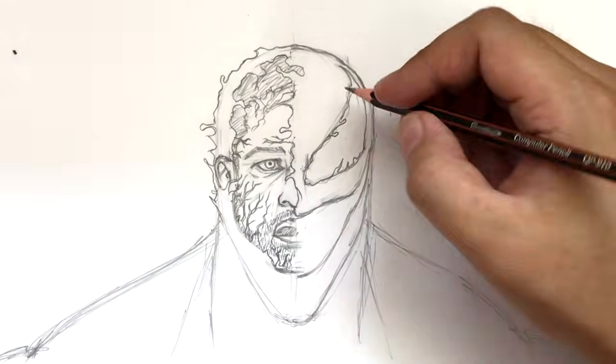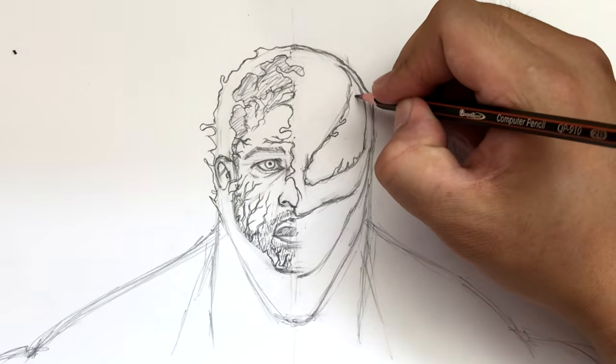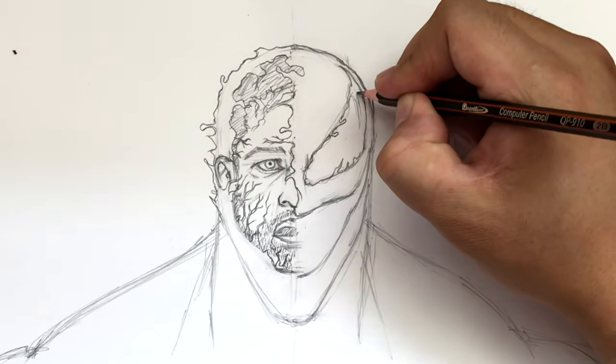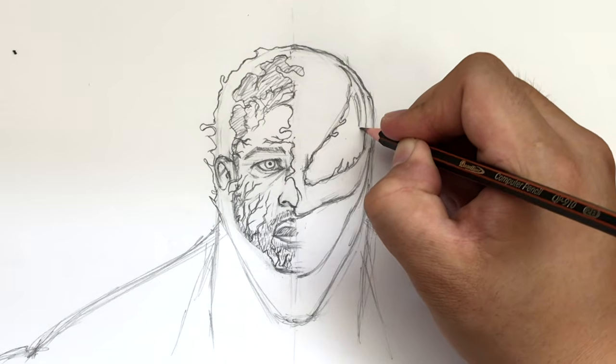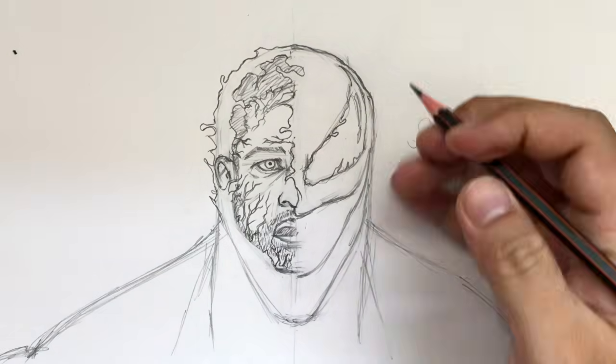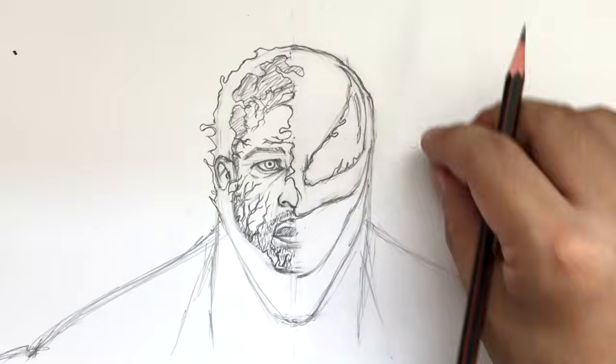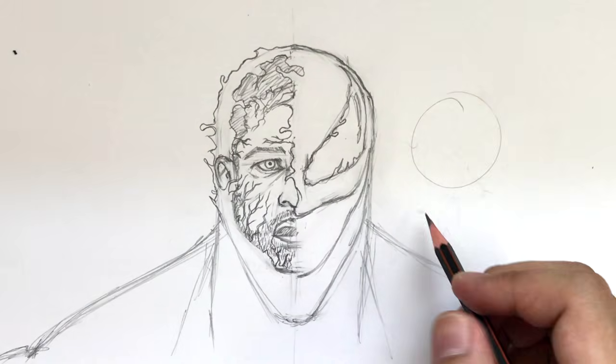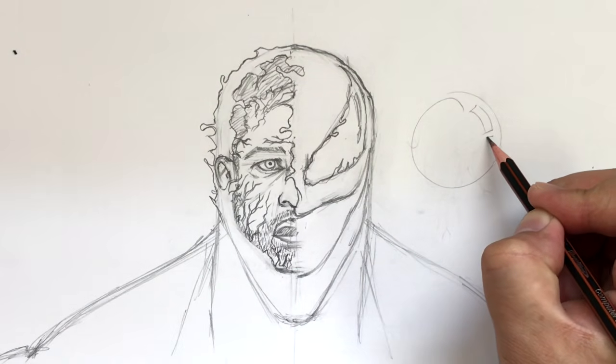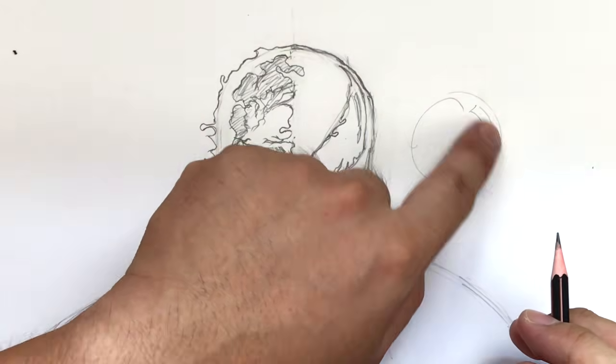There you go. And what you can do is create a shine on Venom's eyes. If you were to draw a balloon, there's this effect, like a bubble, right?